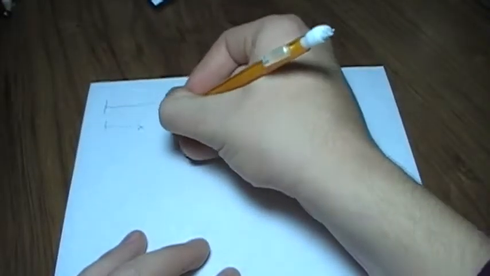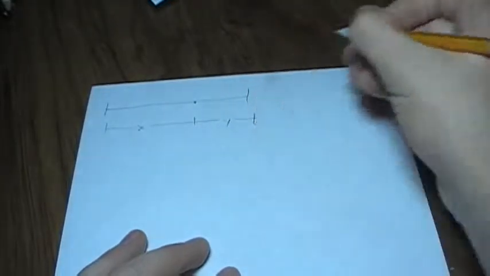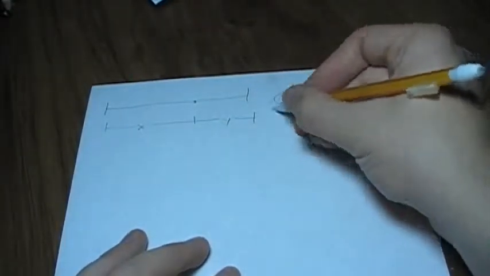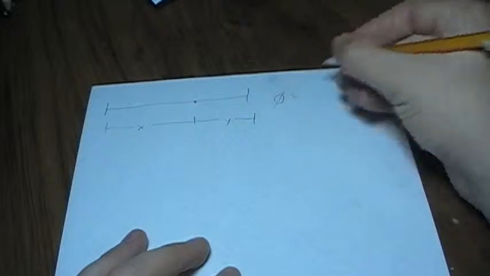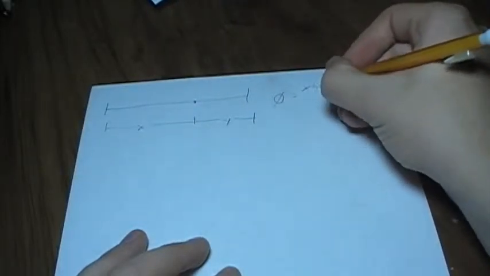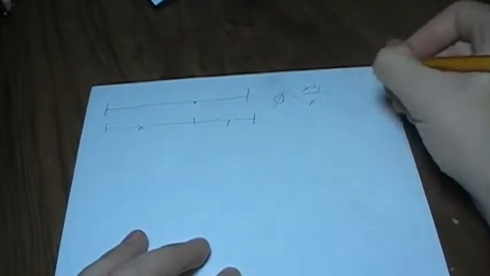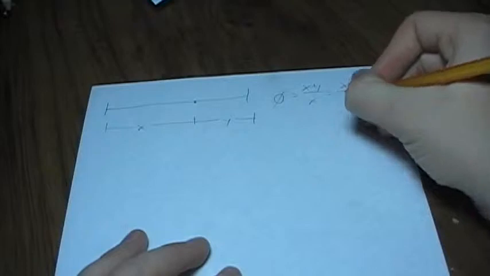Take a line segment and divide it into two parts. Let's call them x and y. The golden ratio phi is defined as the ratio between the whole segment and its larger part, such that that ratio is equal to the larger part divided by the smaller.